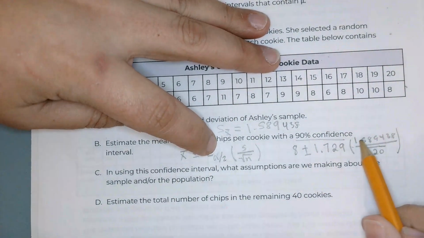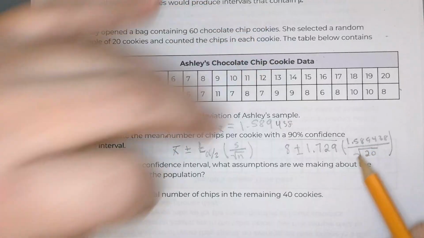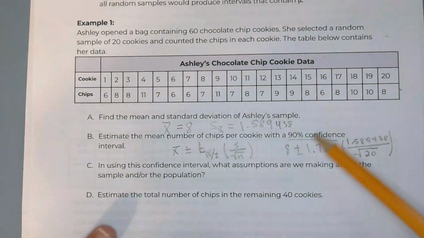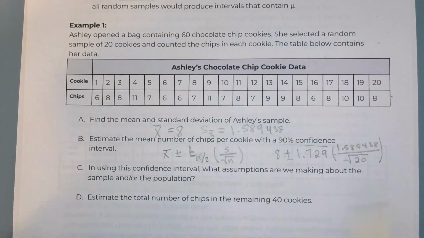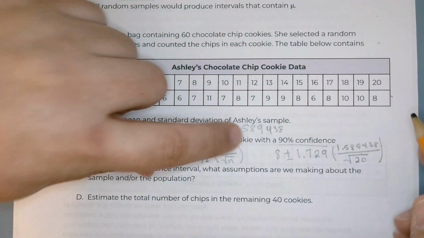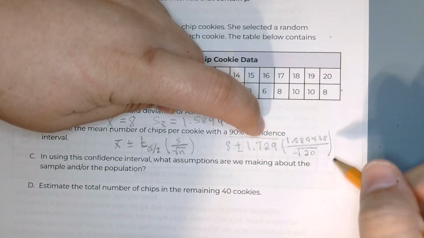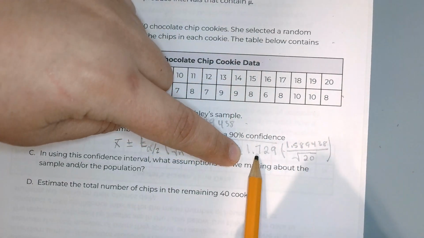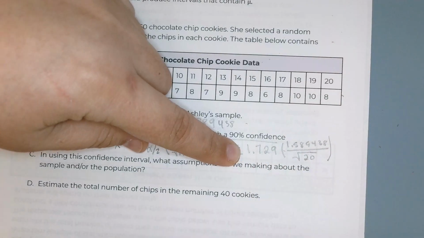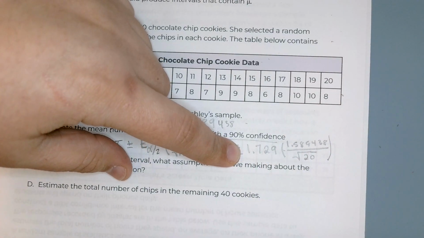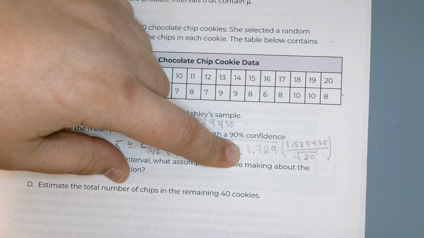And again, I chose this number because I know that it didn't come out right when I ran it with the short decimal. So to make it more accurate, I extended it. This gives me the same number in the calculator, 0.6145, that we saw in Excel, that we're going to add to and subtract from 8.